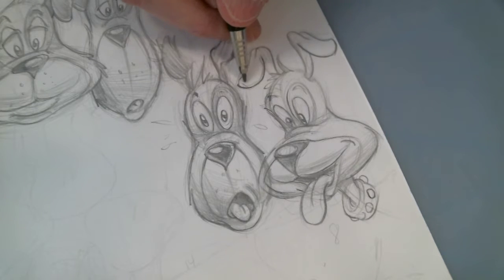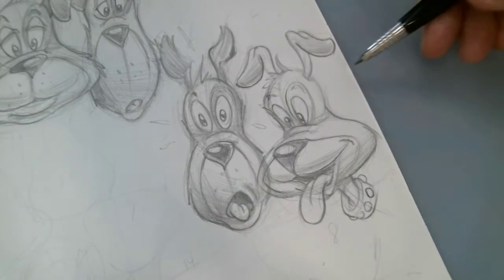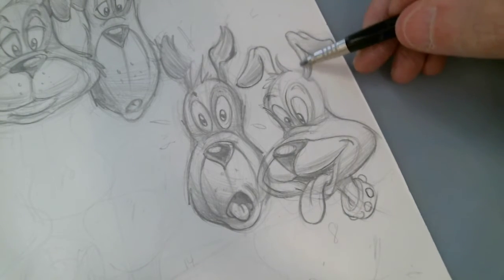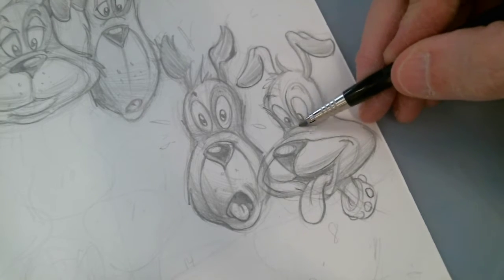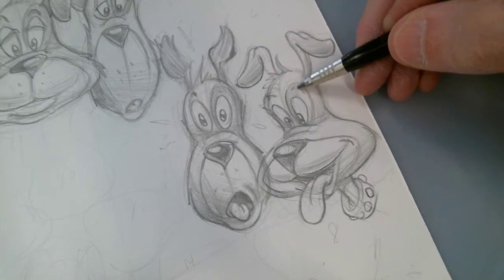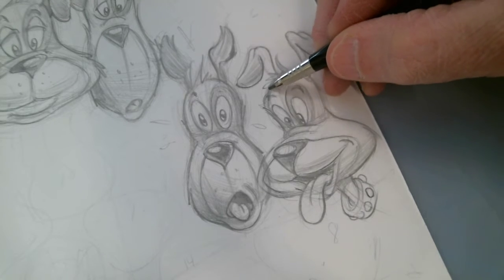Getting up into the ears again, to try to find the base tone and just let everything fade in real nice. Nice and easy there. Little circle around the eye, just shade that in. Put the eyebrow right above it.